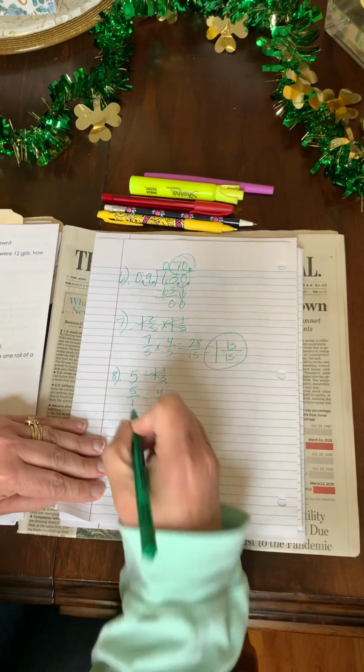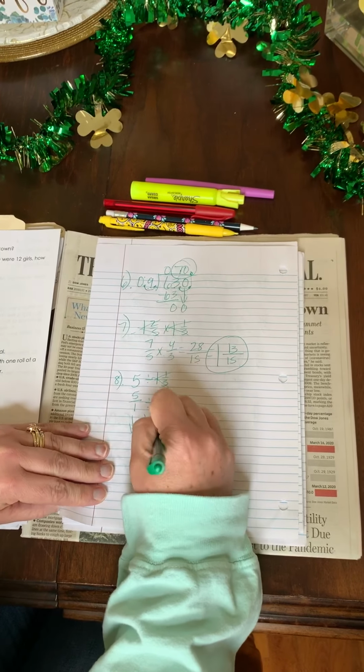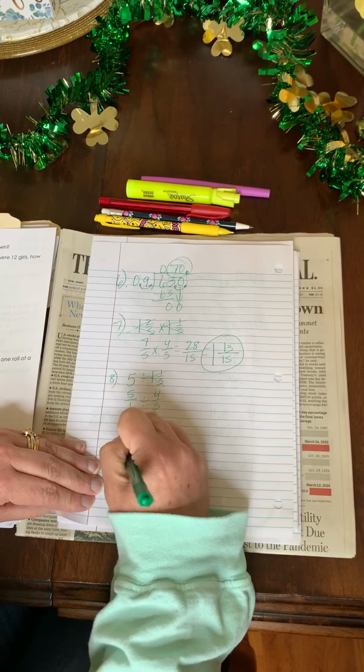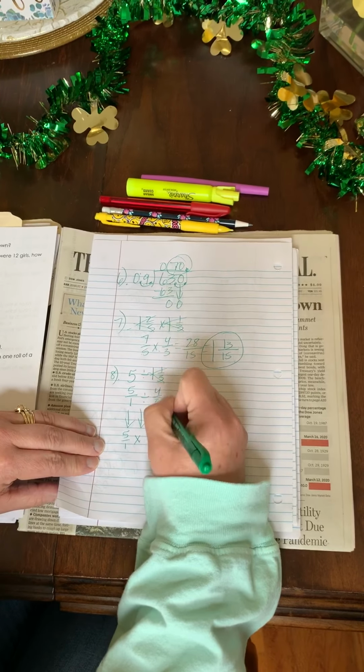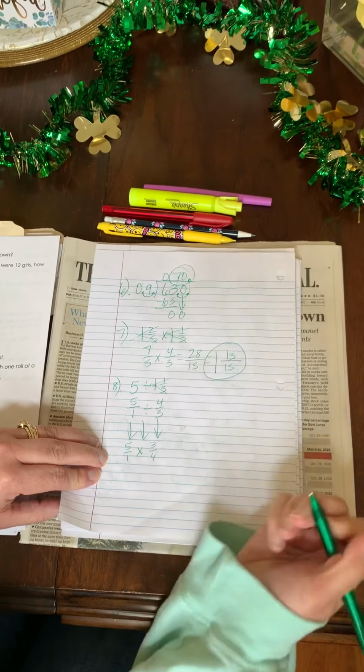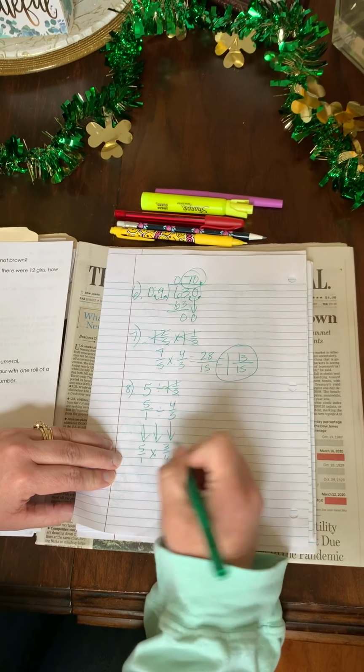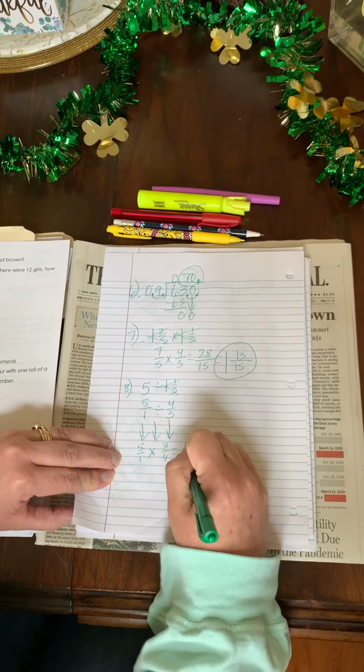And then remember, this is where we're going to do the keep, change, flip. So we keep 5 over 1, we change the division sign to multiplication, and we flip the 4/3 to make it into its reciprocal. And we're going to multiply across. 5 times 3 is 15. 1 times 4 is 4.